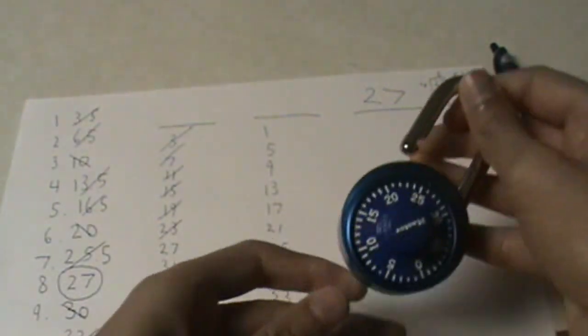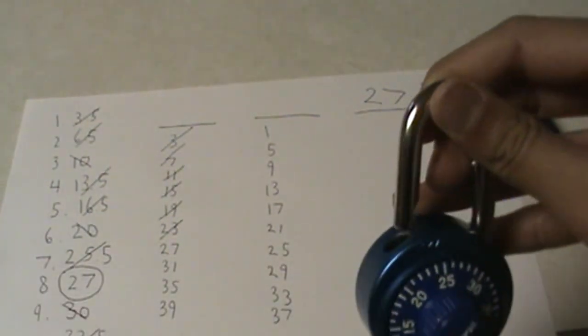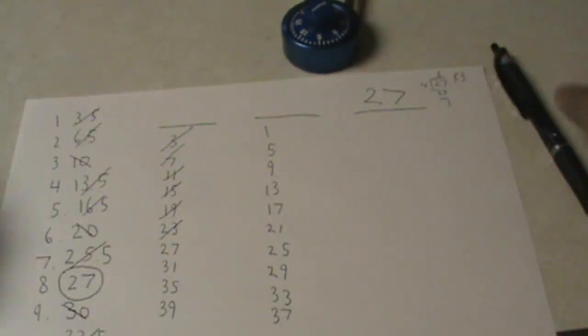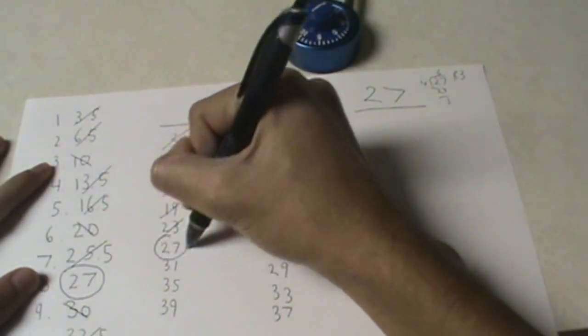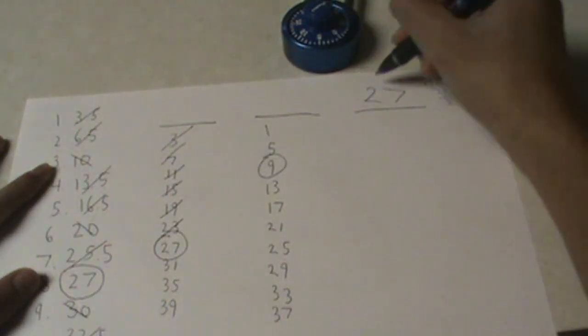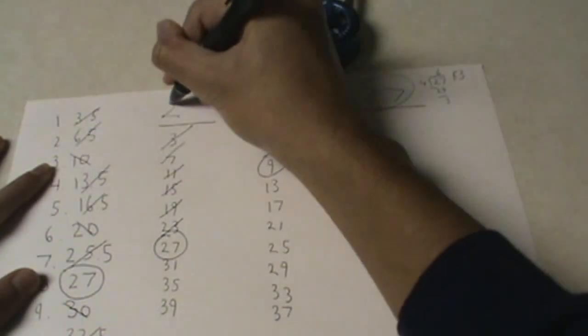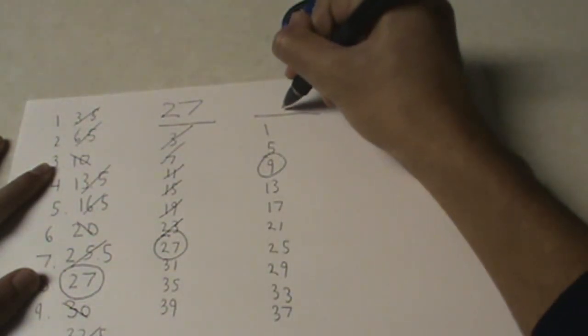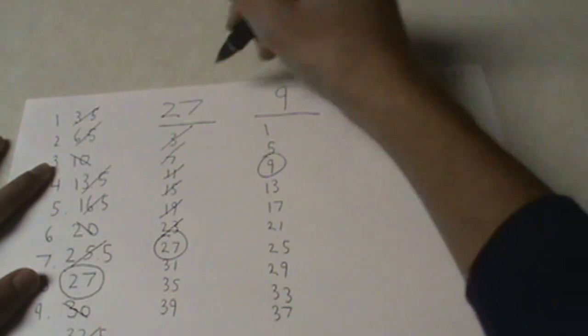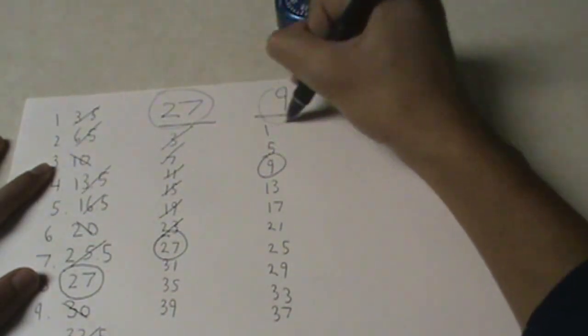Alright, after a painstaking 15 minutes, the combination is 27, 9, 27. So 27, 9, 27. Let's circle them for consistency.